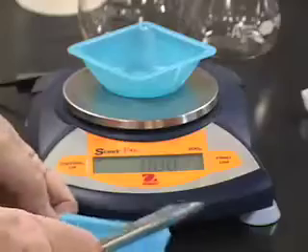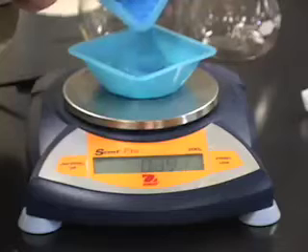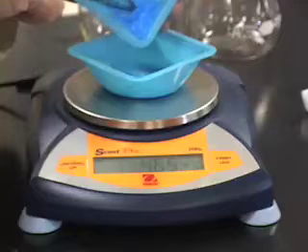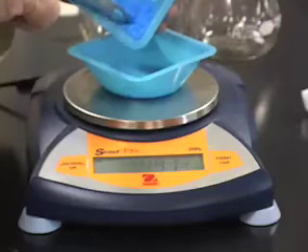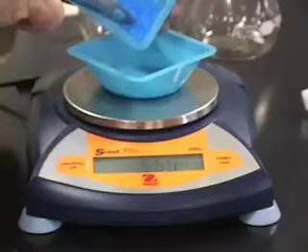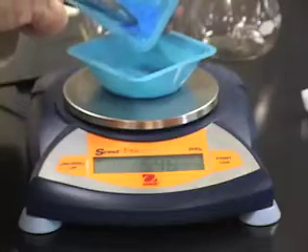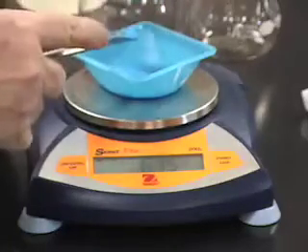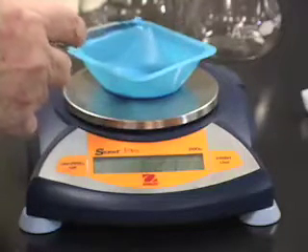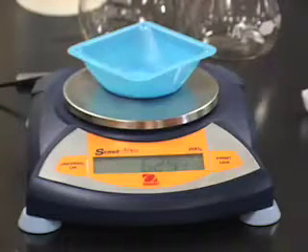And then I will add 6.24 grams of this. 1, 2, 3, 4, 5, 6.24, 6.25, close enough.